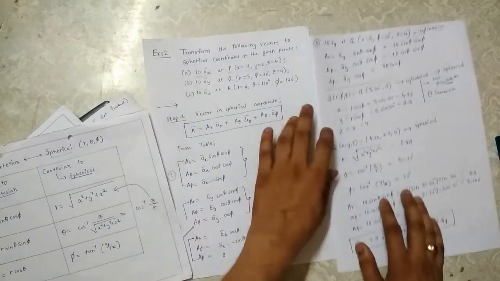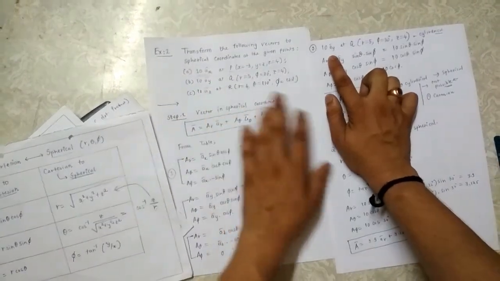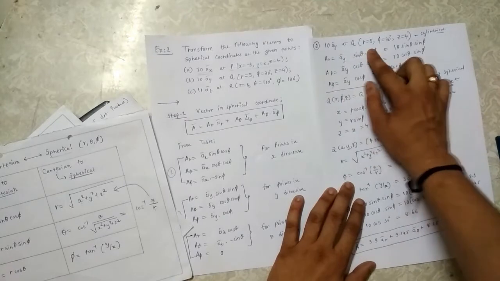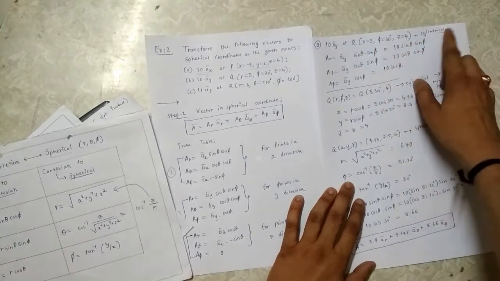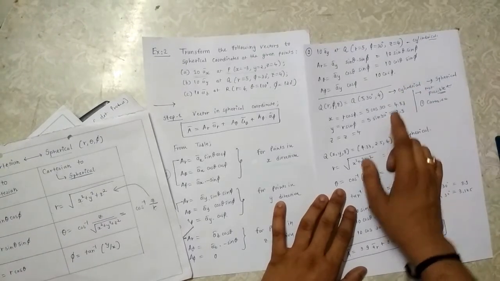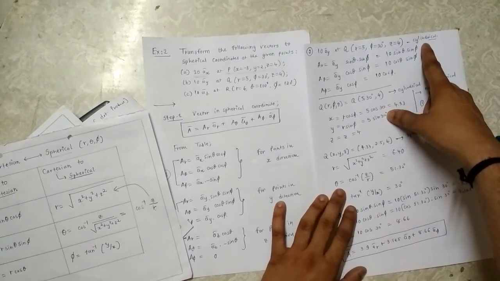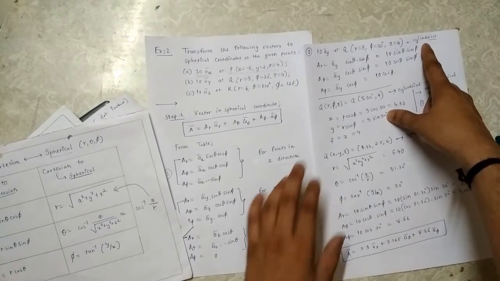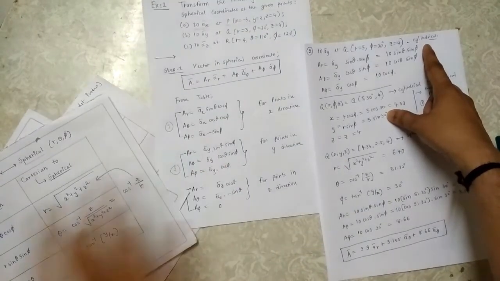So first of all, we have written that the data 10 AY at Q of r, phi and z, which is in cylindrical, so we have to convert them into Cartesian first. But before converting into Cartesian, we have written all the equations from this table.